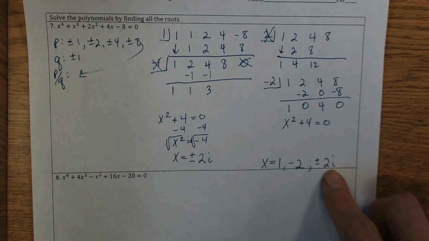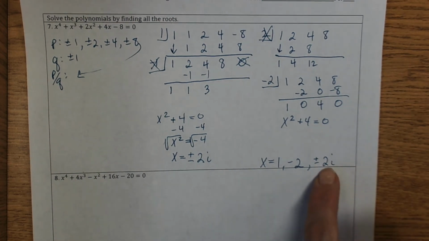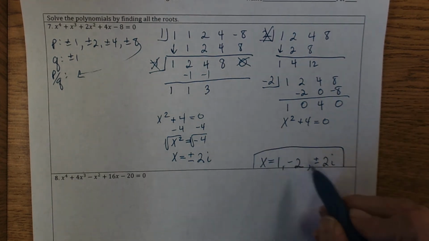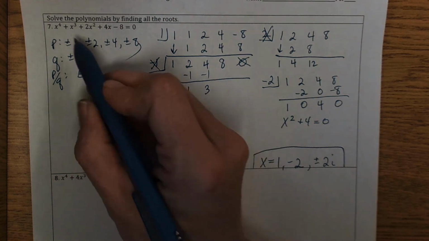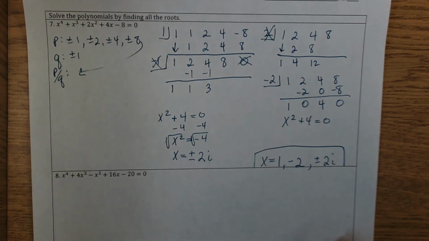And so that just shows us that if we had the positive imaginary number, we have to have the negative imaginary number. So those are my 1, 2, 3, 4 roots, which is exactly how many I expected to have because my x to the 4th.